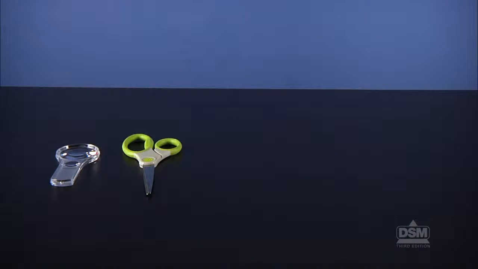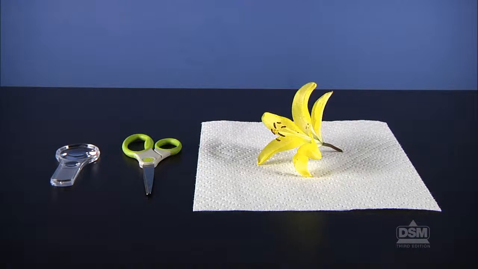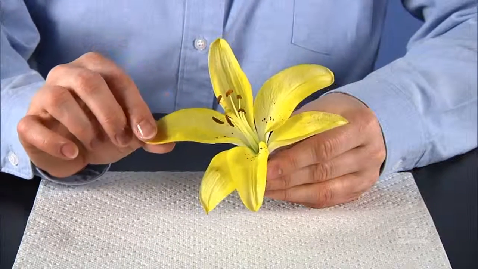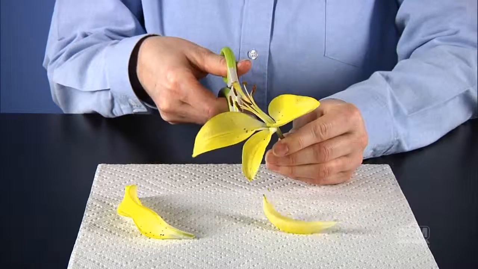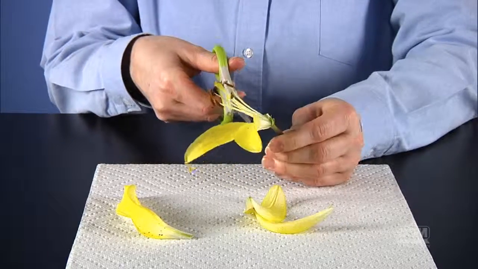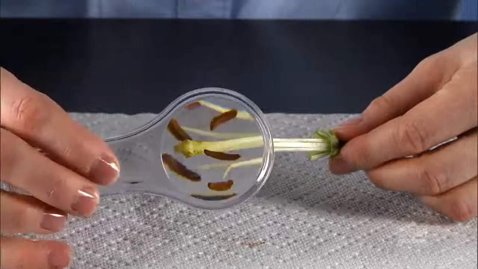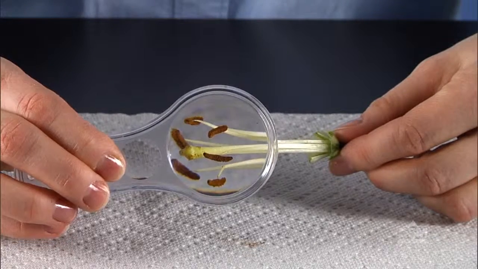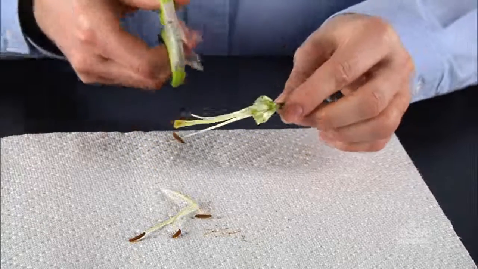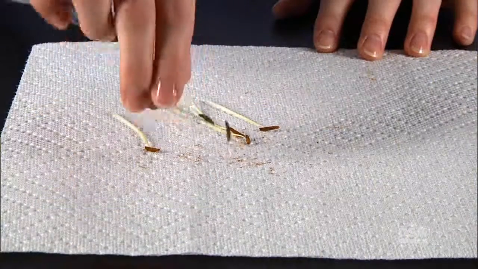Give each team of 2 a magnifier, a pair of small scissors, a paper towel, and a fresh flower. Instruct students to locate the petals and then to use the scissors to carefully remove the petals from the flower. Bring students' attention to the center of the flower and challenge them to locate the pistil and stamens. When all teams have correctly identified the flower parts, guide students to remove the stamens with the scissors. Have them shake the stamens upside down onto the paper towel.